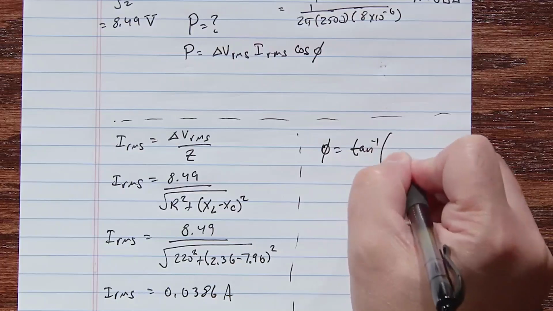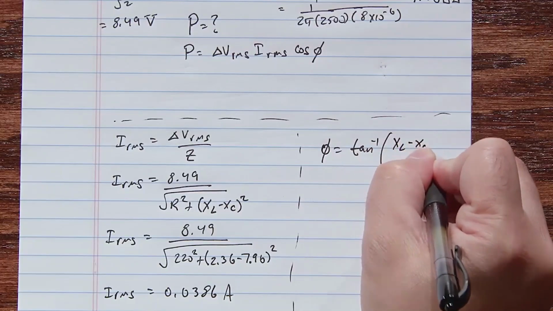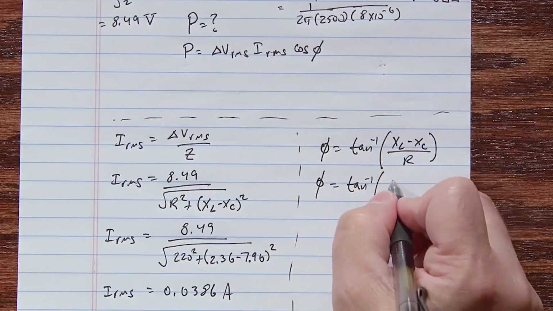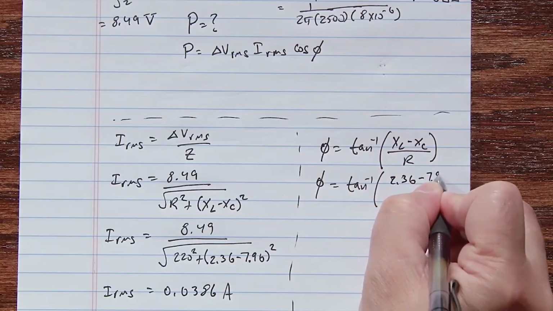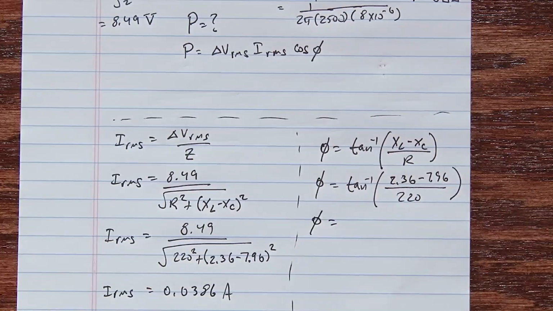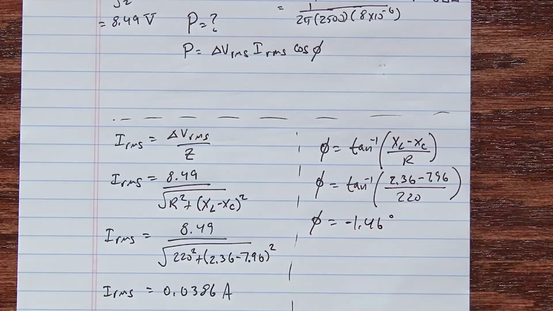Phi is equal to tan inverse of X sub L minus X sub C divided by R. Phi is equal to the inverse tangent of 2.36 minus 7.96 divided by 220, which gives us a phase angle of negative 1.46 degrees. So that's our phase angle.